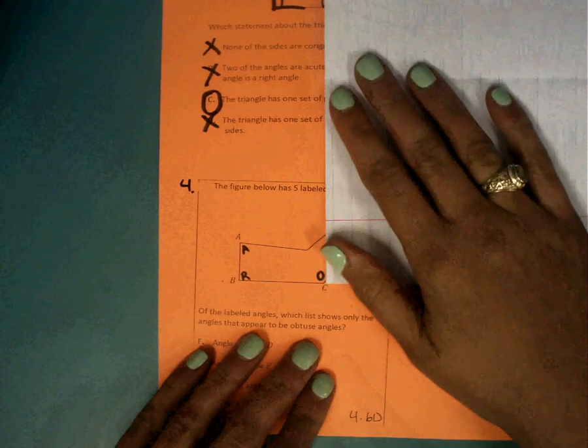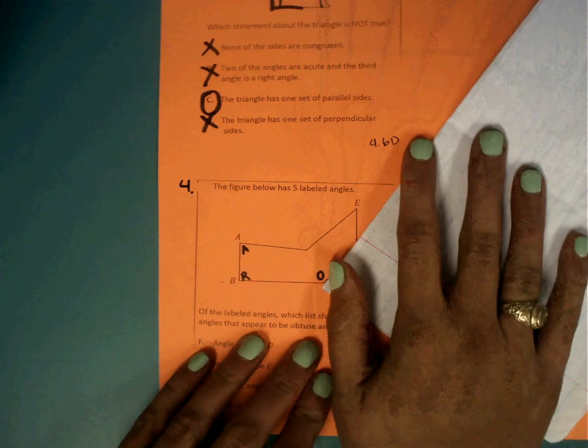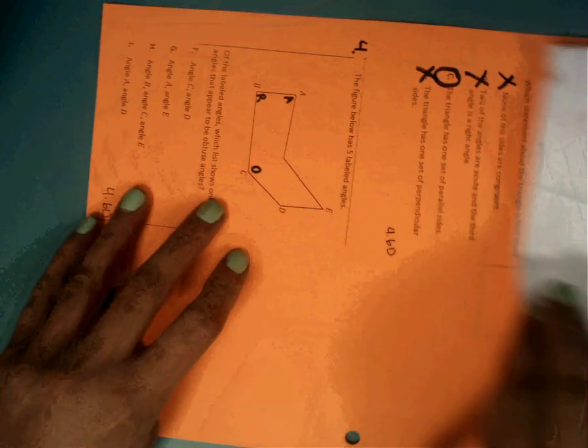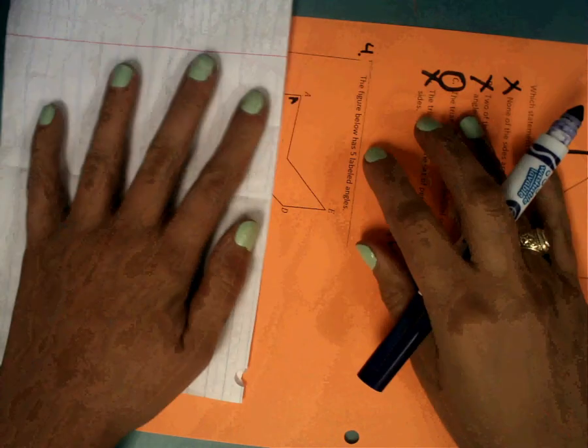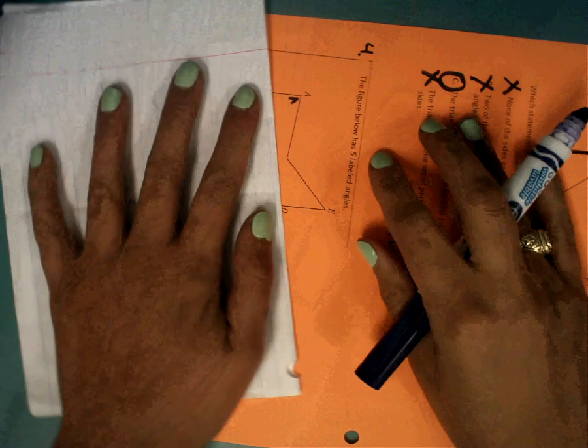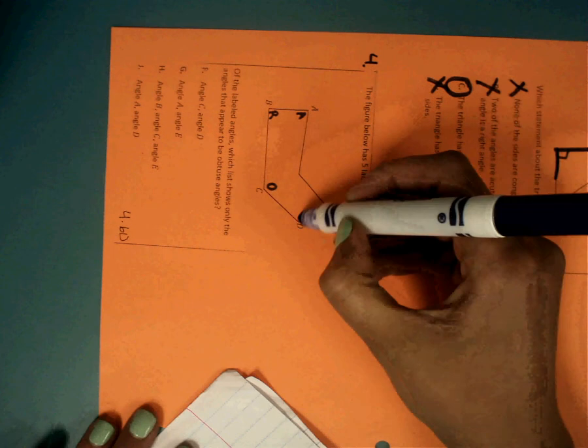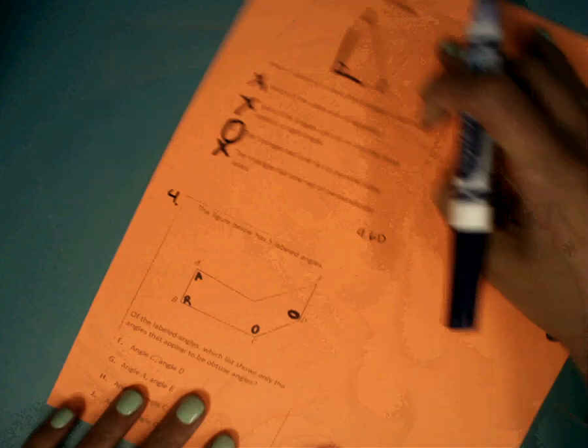Because here, I'll give you this example. This would be a right angle, and it opens even more than that right angle. All right, what about this right here? Same thing. Here's my right angle. It opens even more than that right angle all the way over to there. So this is obtuse. All right, what about angle E?